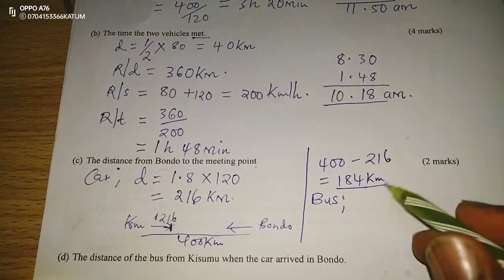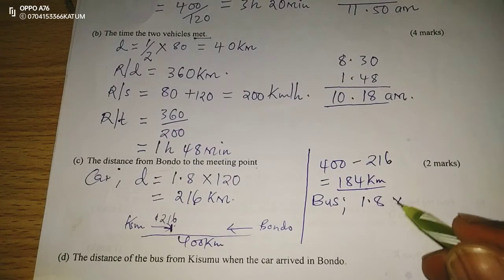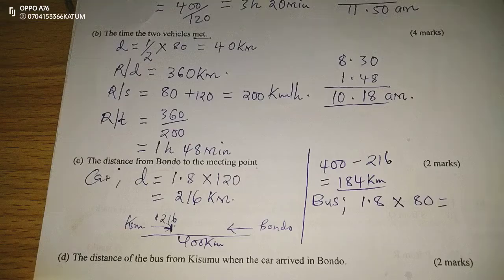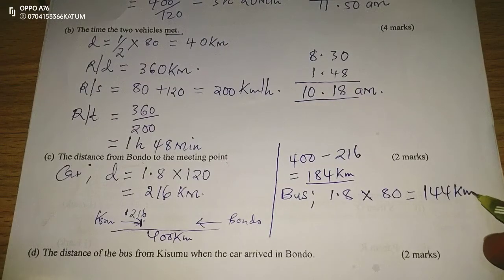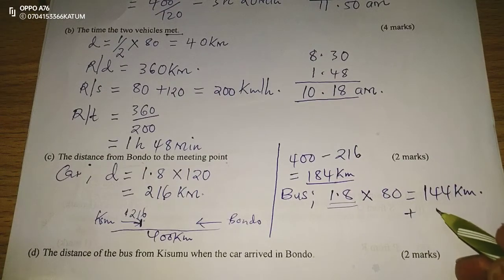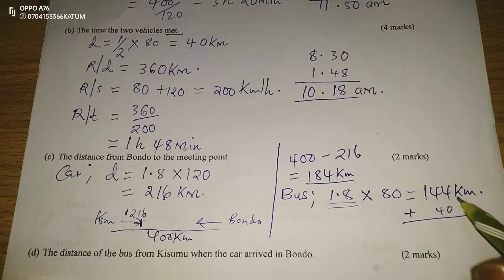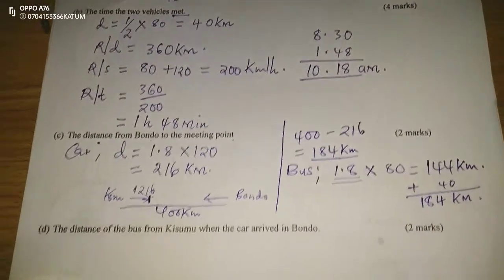We can also alternatively consider the bus. In this case, we're going to talk of the bus is meeting the car after 1.8 times its own speed, which is 80. 1.8 times 80, we are getting 144 kilometers. But now, even if the bus is from Bondo, before taking 1.8 hours to meet the car, it had covered earlier a 40 kilometers distance. So we add that distance here to conclude. Again, we are having 184 kilometers to the meeting point from Bondo.